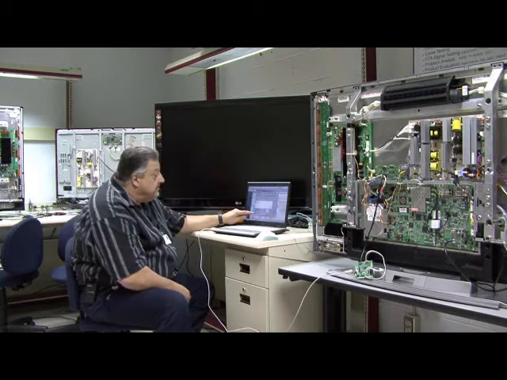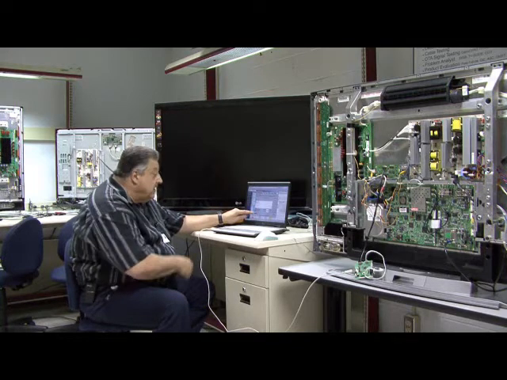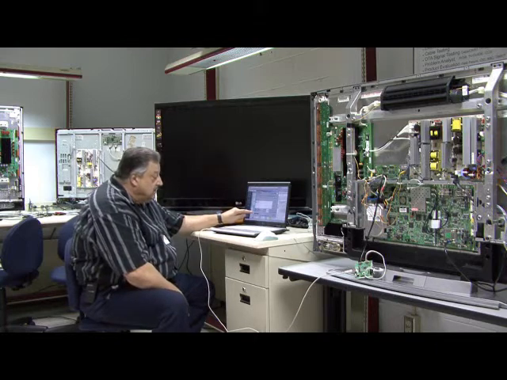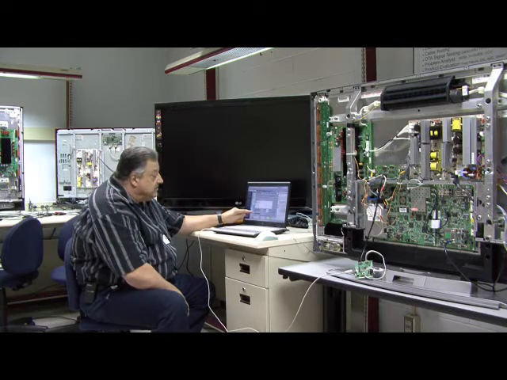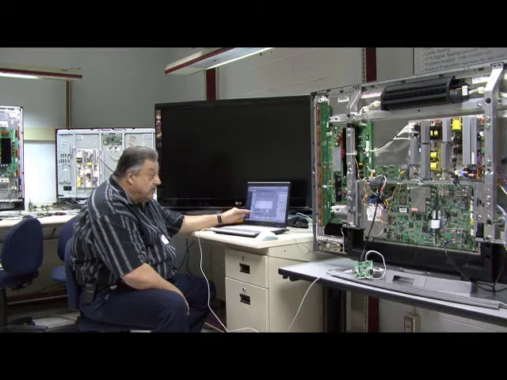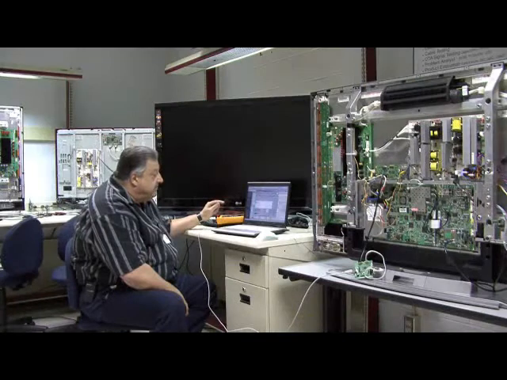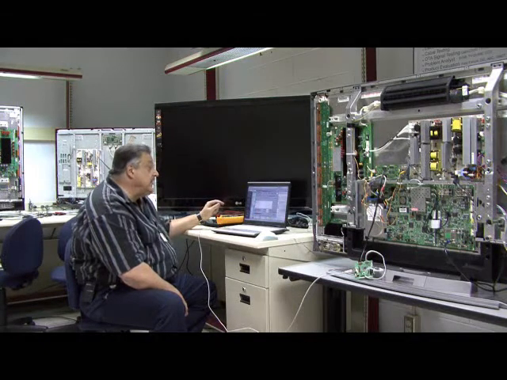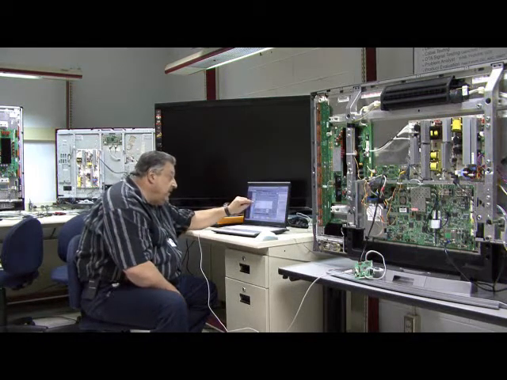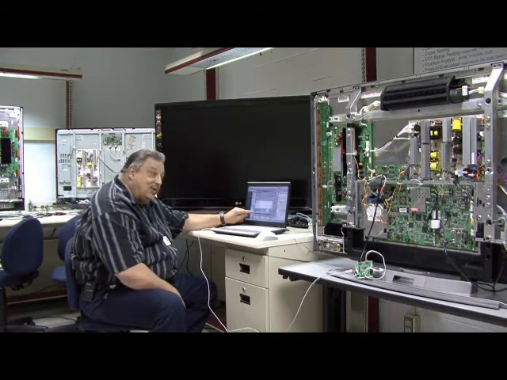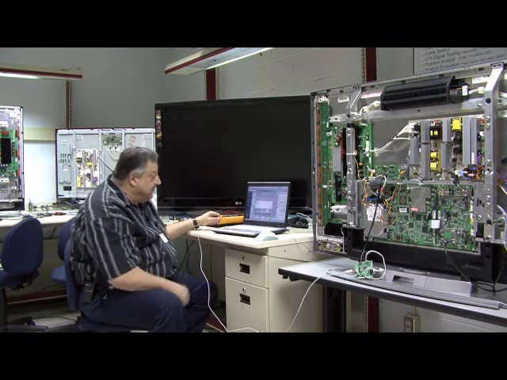Once it's finished erasing, it begins to download and move that software into the ROM. During this process, it's loading up all of the address locations inside our control board ROM. Now it's verifying, in other words, making sure that our software here and our software there match, and then it says verify OK, meaning we're good to go.